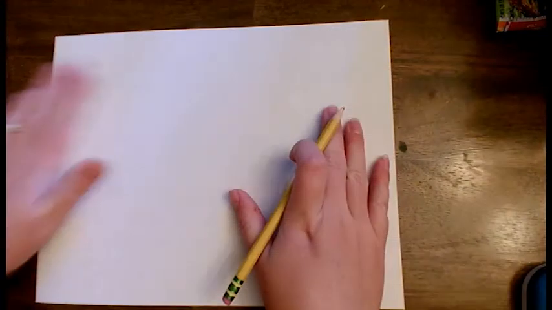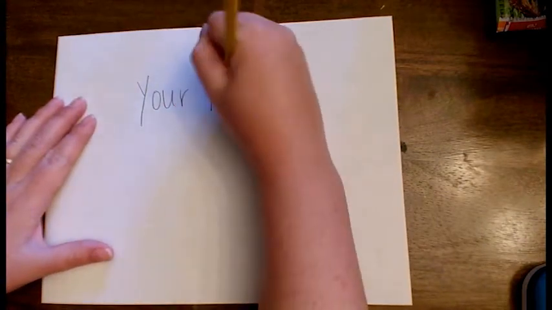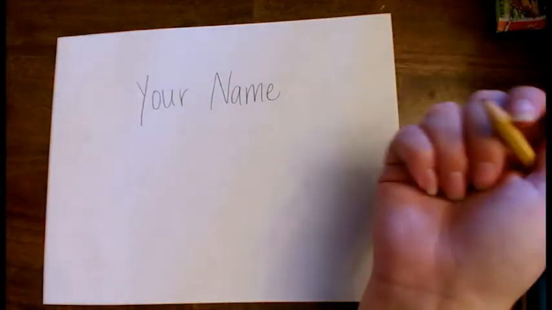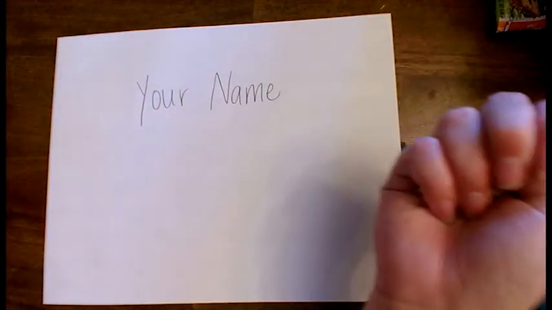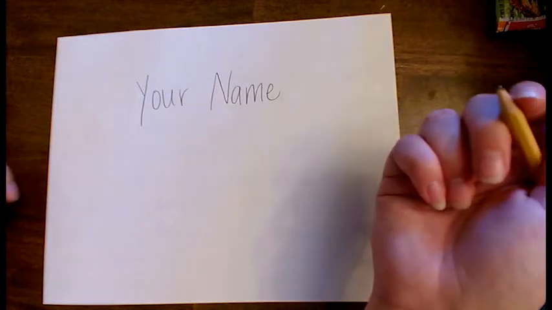To start today's activity, you just have a white sheet of paper and a pencil. Our first step is to go ahead and put our name on that piece of paper. I'm writing your name. You will need to write whatever your name is. So if your name is Christopher, write Christopher. If your name is Henry, write Henry. If your name is Josephine, write Josephine. Write your name and then flip your paper over to the blank side.